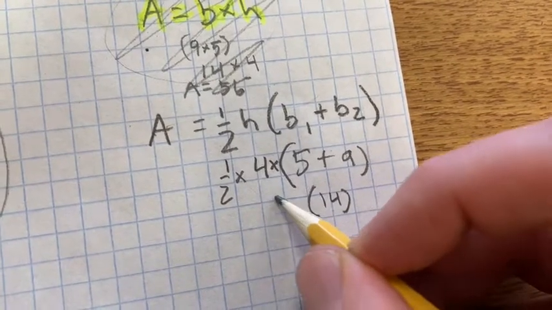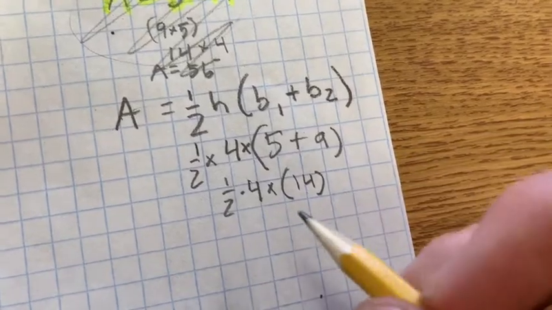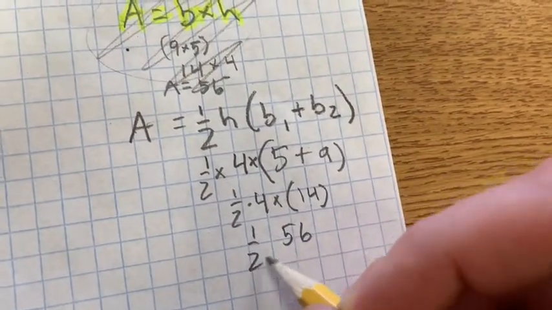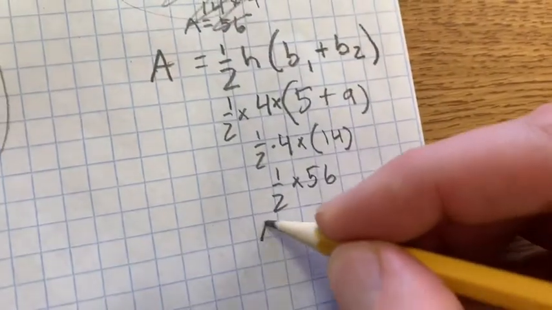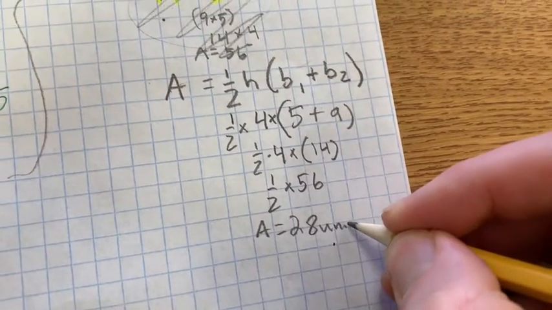If I multiply that times 4, I will get 56. And then again, I still gotta do half of 56 because it's a trapezoid, so my final answer will be 28. It's still in units squared.